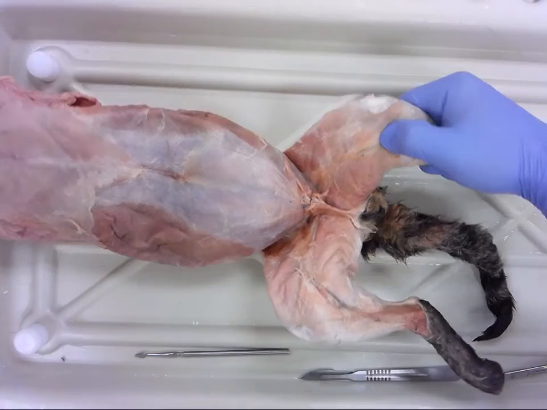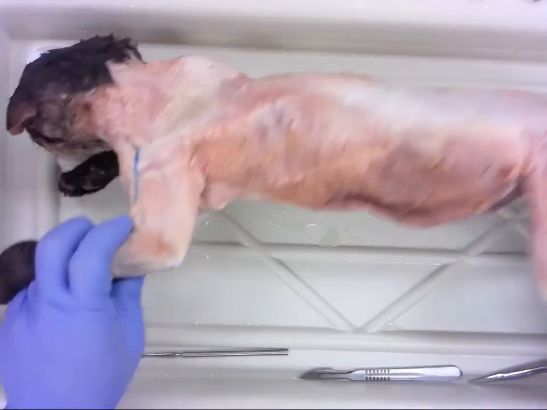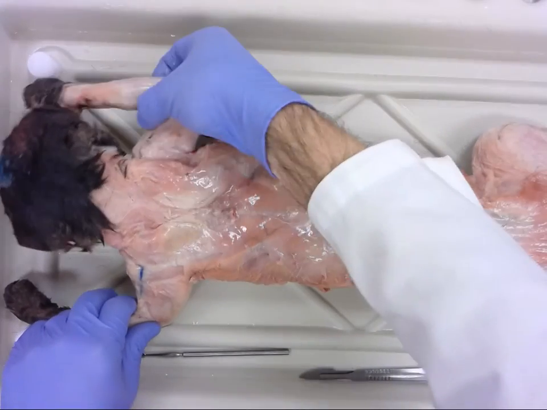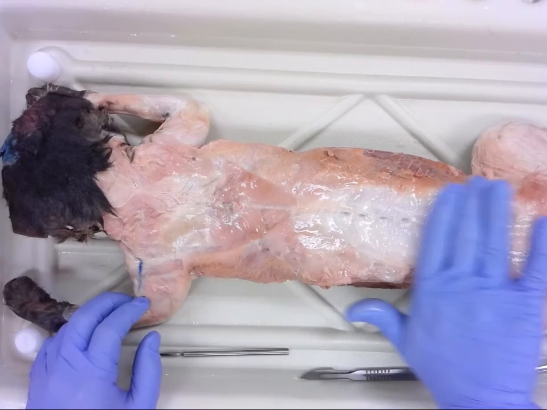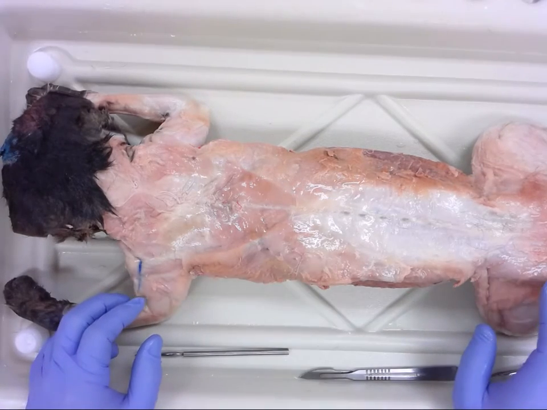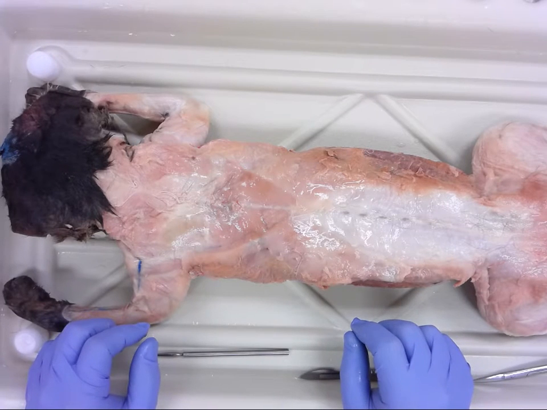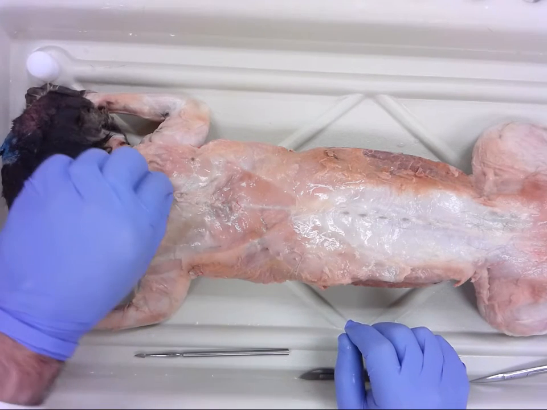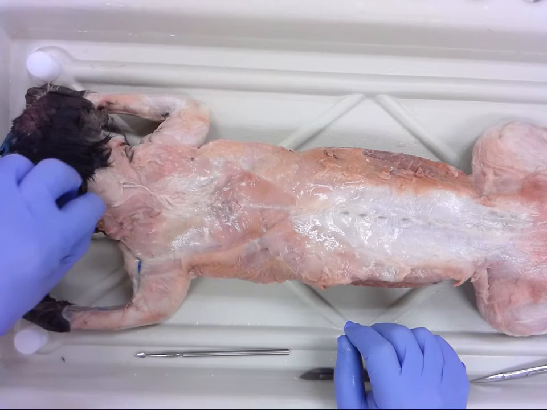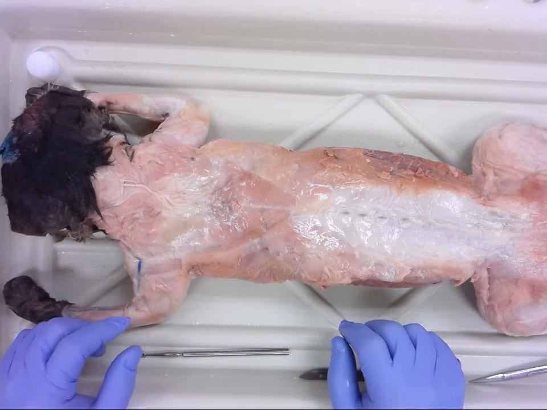We'll spend a little bit of time on the back, and you'll see as we look into this, there is a lot of fascia that's connecting these muscle groups, and there's still some work to be done here with cleaning this up.